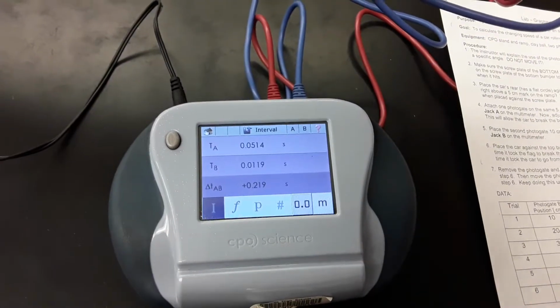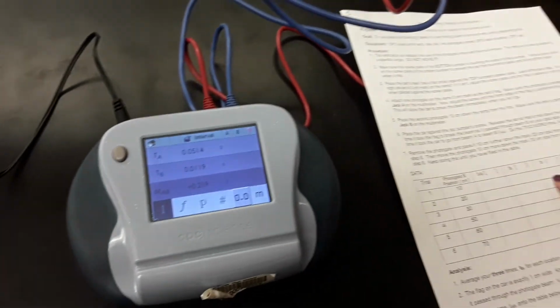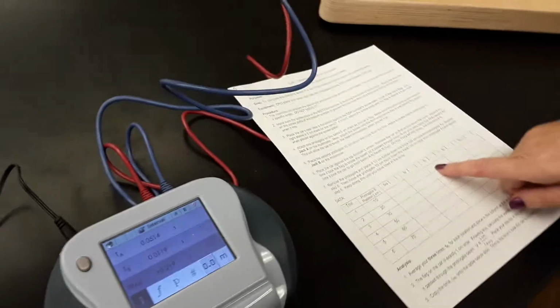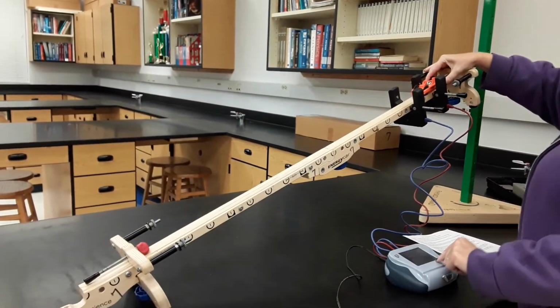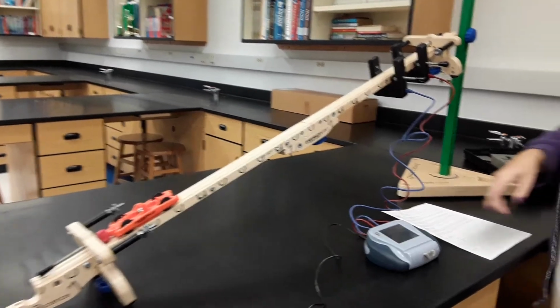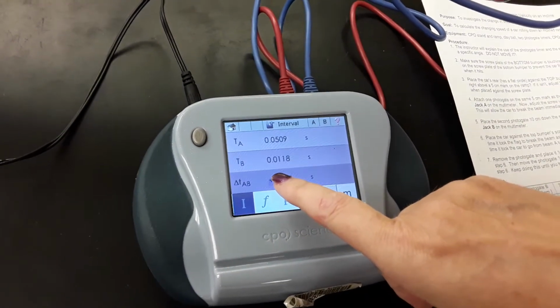So we're going to put it right here. The time to go through B. And there's the data over there. We've already gotten A to B. We're getting just this one now, the time for B. Okay? All right, one more time, and then we can get an average for that. There it goes. And right here, the time to go through beam B, write that down.